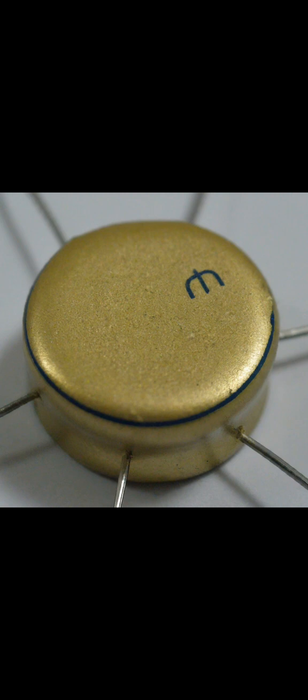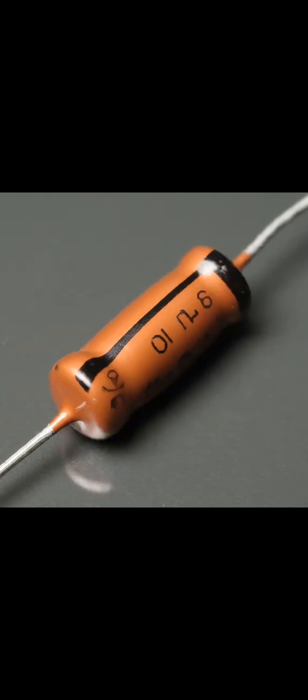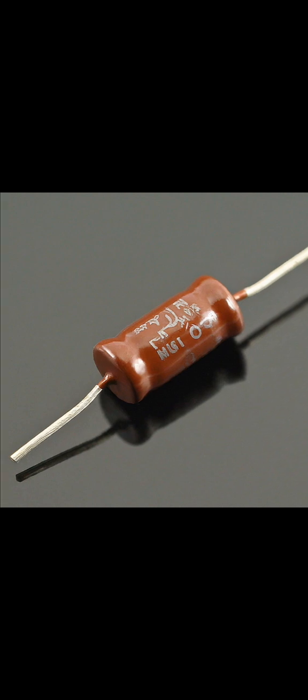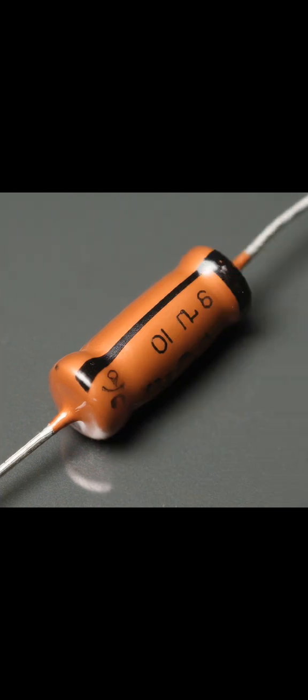79. The voltage across a capacitor in a series RC circuit is given by the formula V(t) equals V0 e to the power of minus t over tau, where V(t) is the voltage at time t, V0 is the initial voltage, and tau is the time constant. 80. The current flowing through a capacitor in a series RC circuit is given by the formula I(t) equals V0 over R times e to the power of minus t over tau, where I(t) is the current at time t, V0 is the initial voltage, R is the resistance, and tau is the time constant.